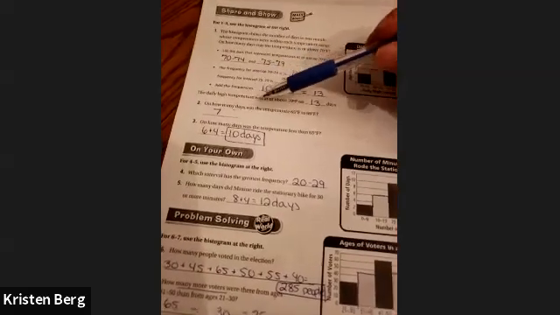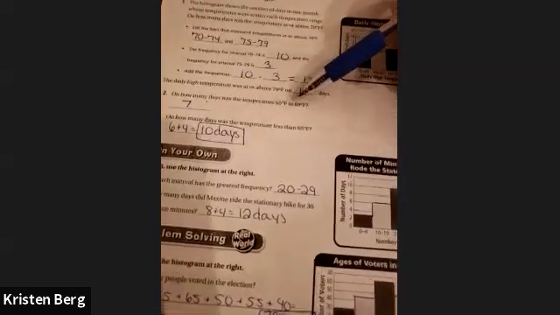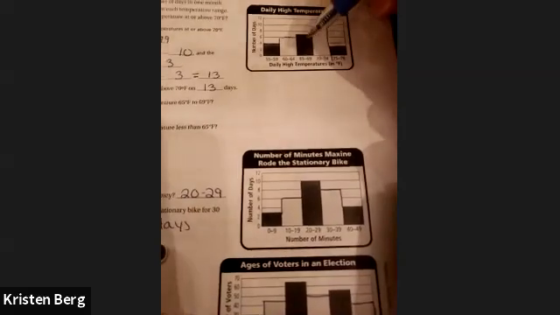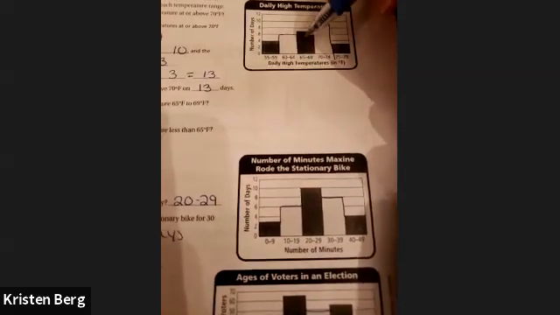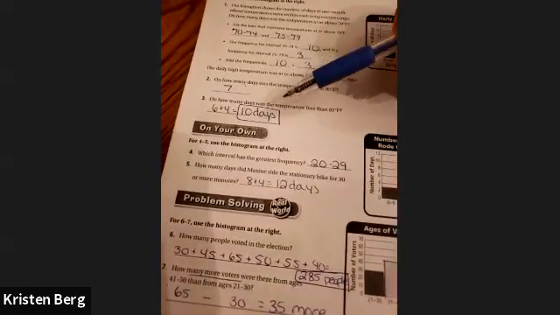On how many days was the temperature from 65 to 69? So you go to 65 to 69, it is between the 6 and the 8. So that would mean that is 7 days. And then how many days was the temperature less than 65 degrees? So you would go over here, less than 65 degrees. That means this one and this one. So that is 6 plus 4. 6 plus 4 is 10 days.